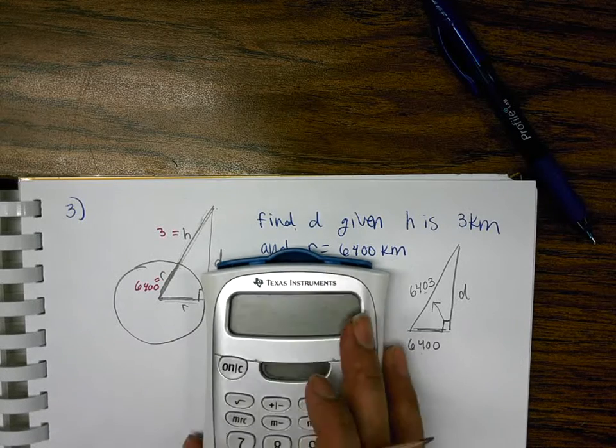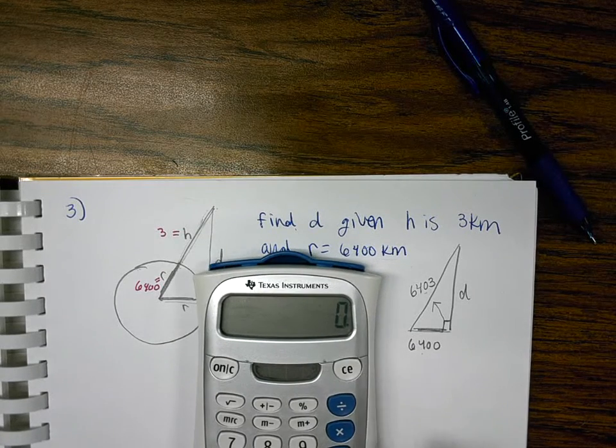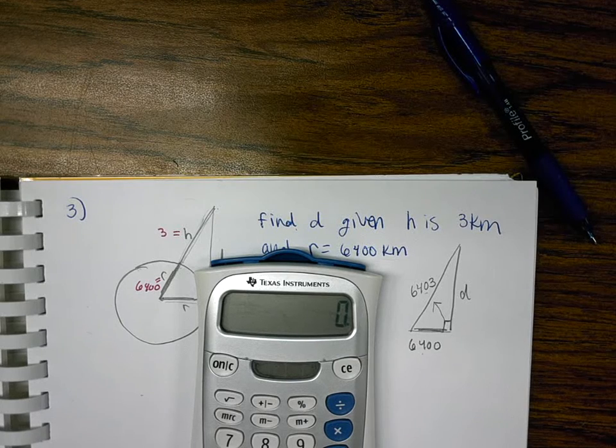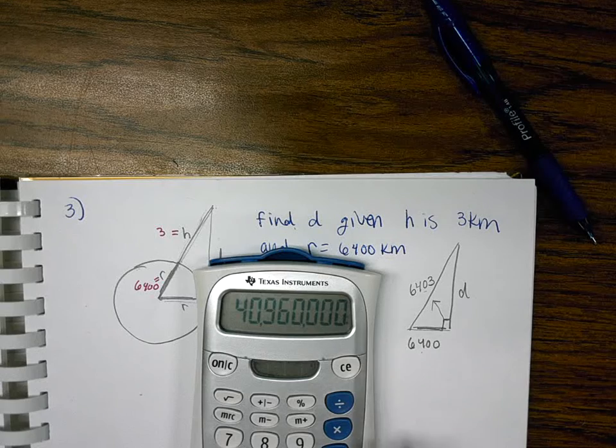Okay, you will definitely want your calculators. All right, so you take your calculators out, turn them on, hit the clear button, and we're ready to type in 6,400 squared. 6,400 times 6,400 equals 40,960,000.